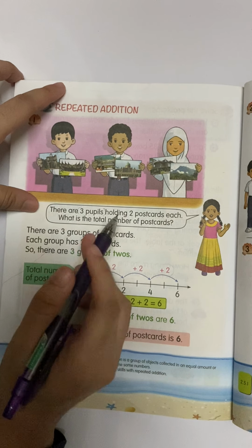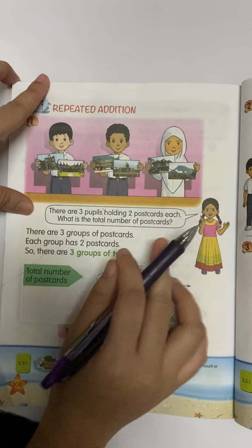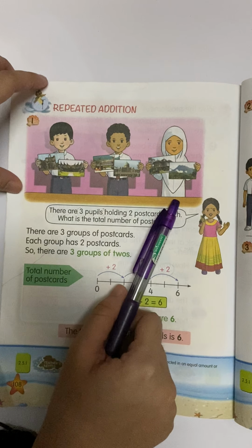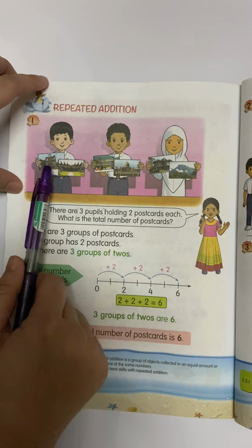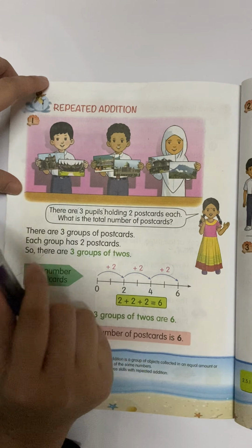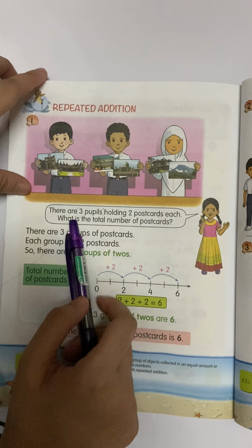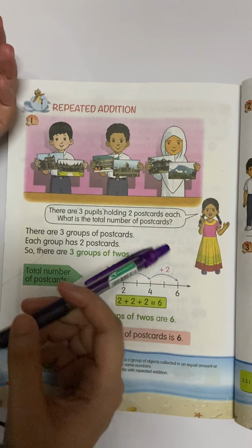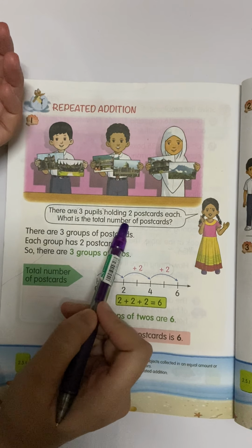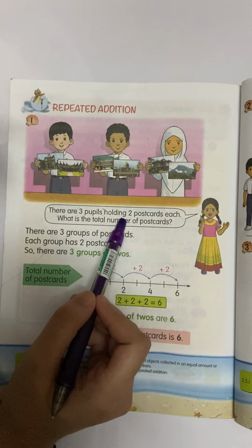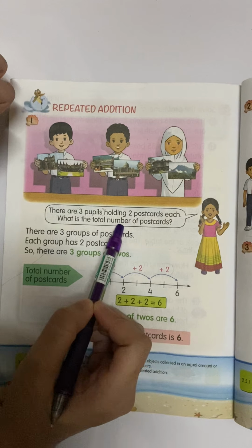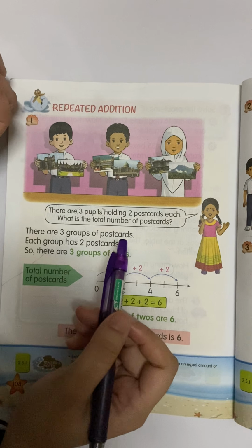Let's look at the sentence. There are 3 pupils holding 2 postcards each. So, what is the total number of postcards? For total number, what do we need to do? Of course, we need to add. Kalau nampak total number, maksudnya kita kena tambah.